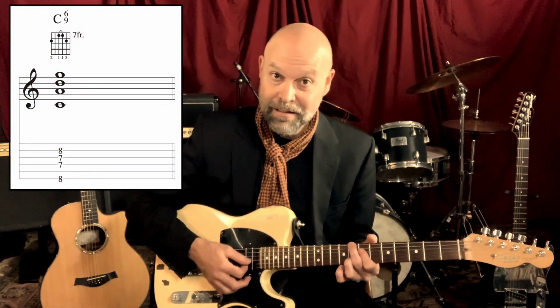Well, that's true for the 7s, the 9s, the 11s, and the 13s, but it's not true for 6s, because a C6 is a major chord. It's not a dominant chord. And a C6-9, that is not a dominant chord. So it's very, very confusing.